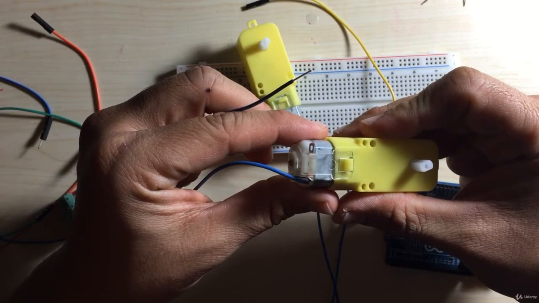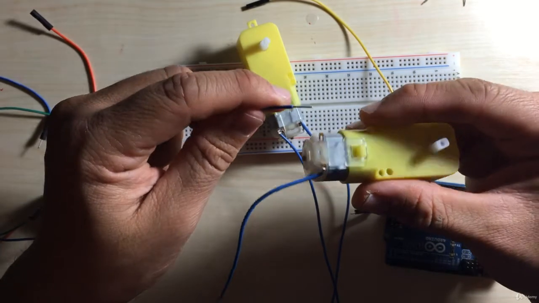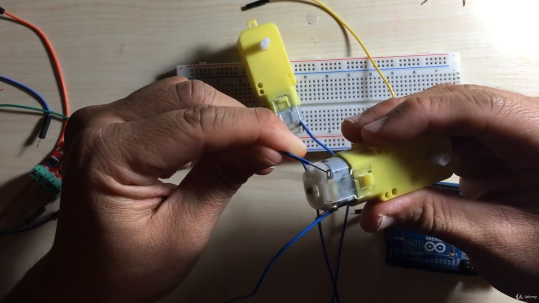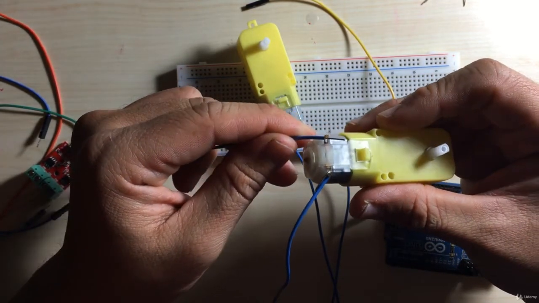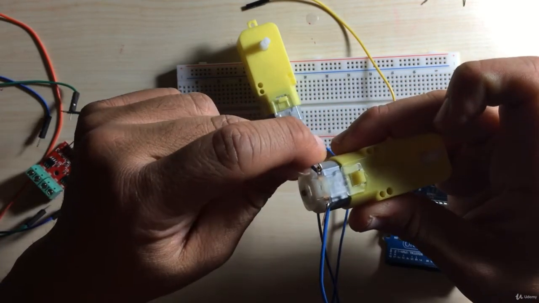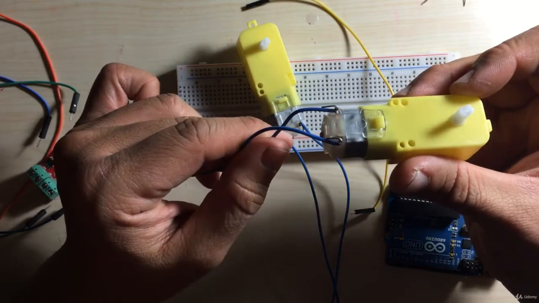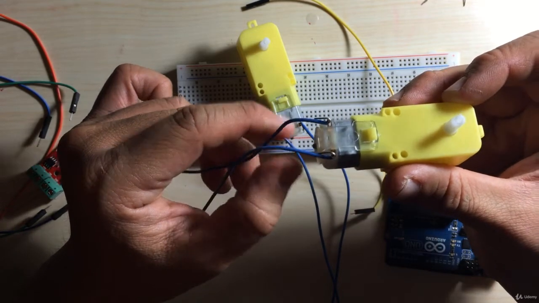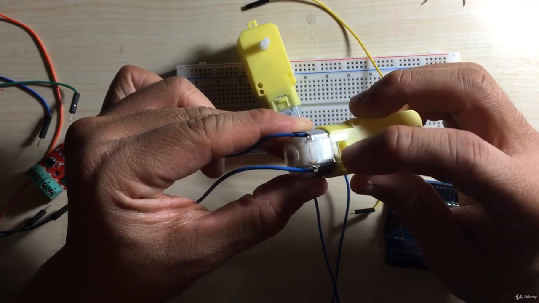Okay, so I'm just finishing up connecting the wires to the motor. This is just a temporary connection. I'm taking the wire and passing it through the actual hole of the connector to the motor, and I'm just going to bend the wire back. Of course, ideally we should solder this on, and also a tip is to solder a 0.1 microfarad capacitor between the motor terminals.